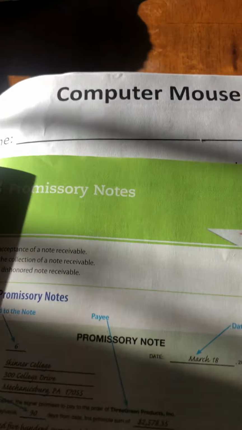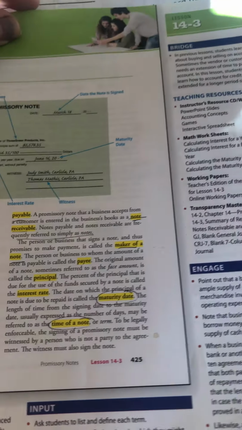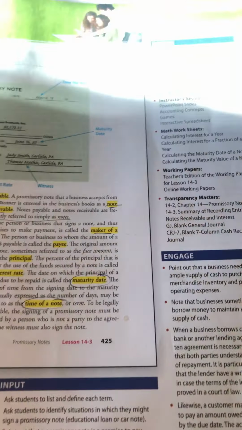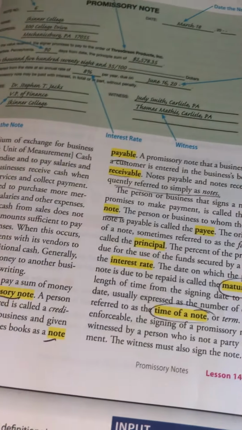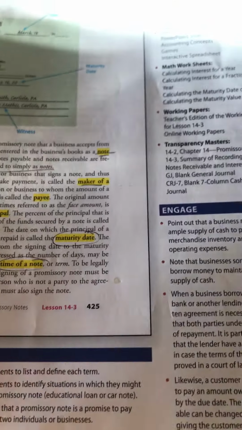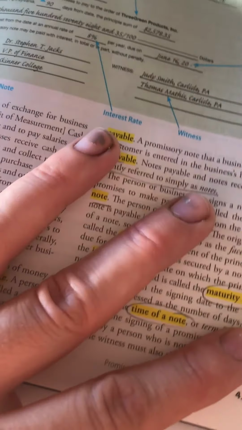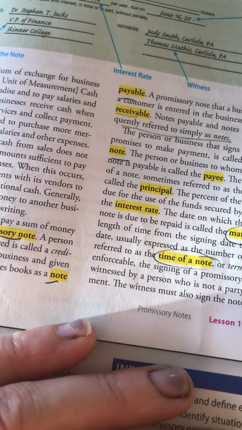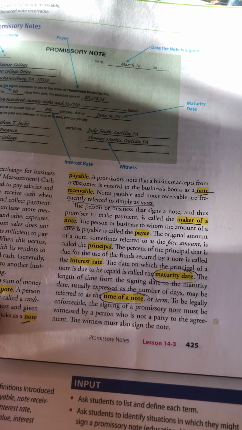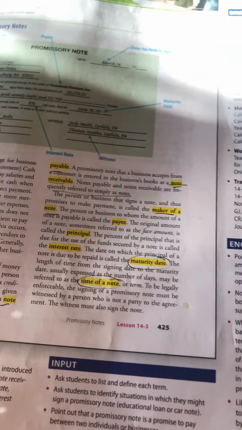Okay, guys, 14.3 is on promissory notes. So a promissory note is what it sounds like, a promise to pay money back. So we've learned about buying and selling on accounts payable and whatnot when you charge. But sometimes people need an extension because when it comes time to pay on those accounts, they cannot pay on them. So they need an extension. So they ask for a promissory note, which is written and signed to pay back a sum of money.